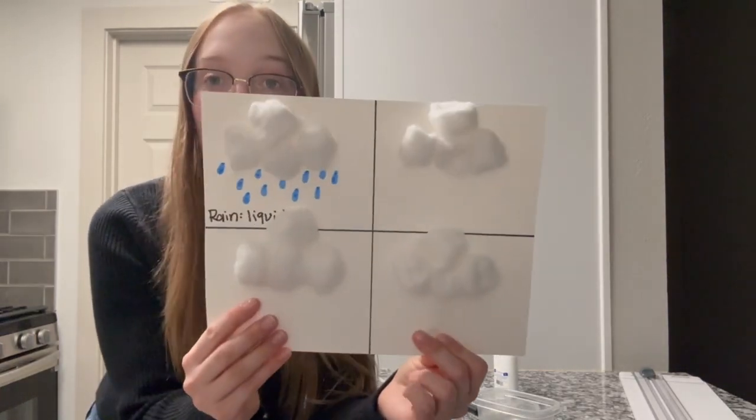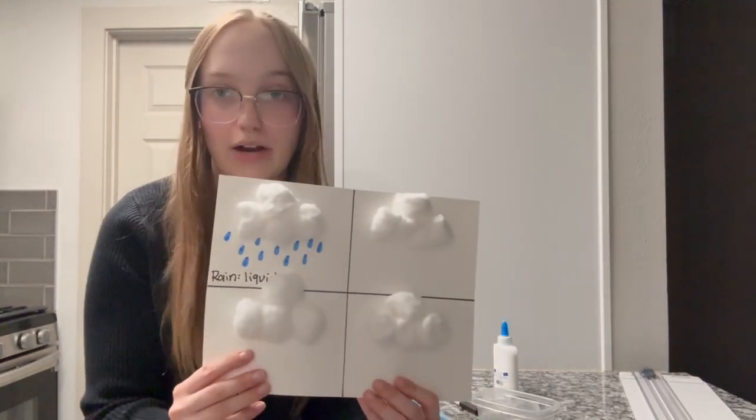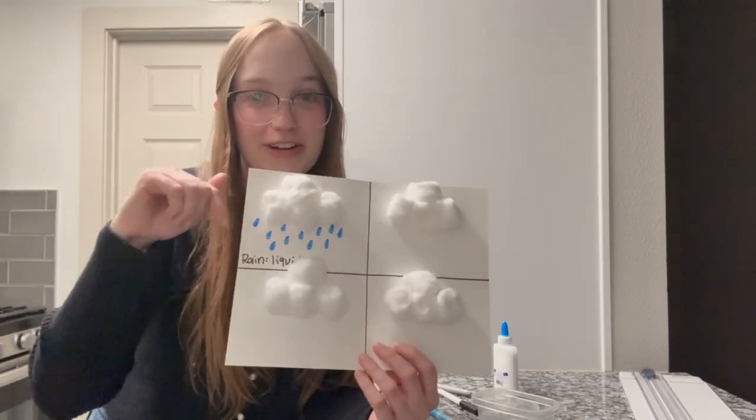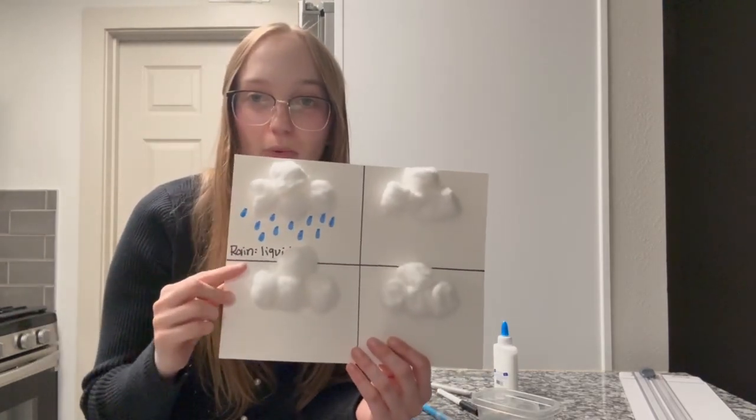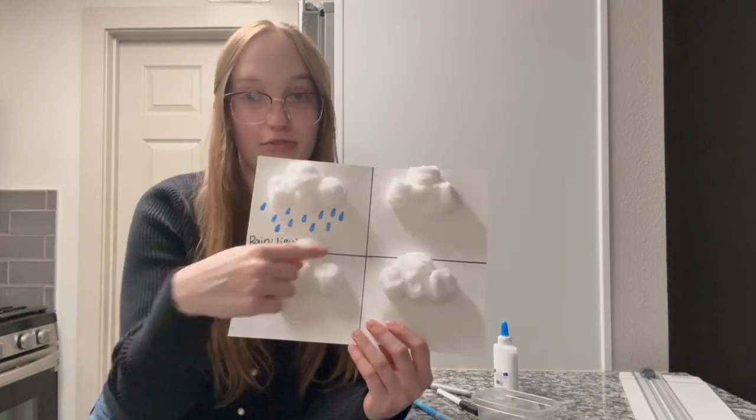You can draw as many as you want. You can make them go whatever direction you want as long as they're generally heading down. So we have finished one of the 4 squares. So for the remaining 3, they are all solids.